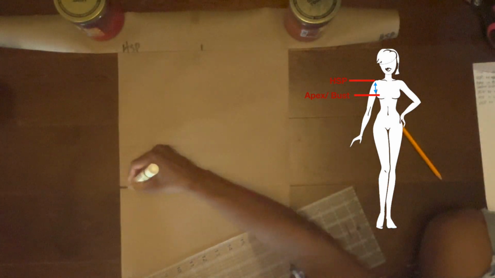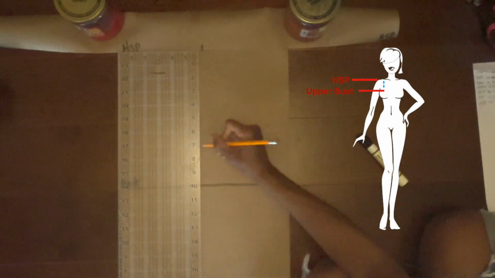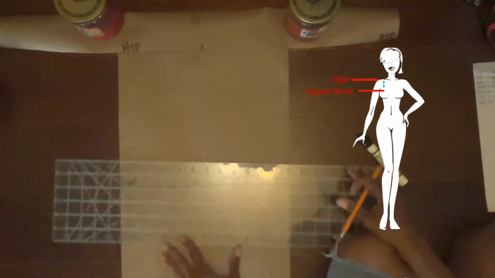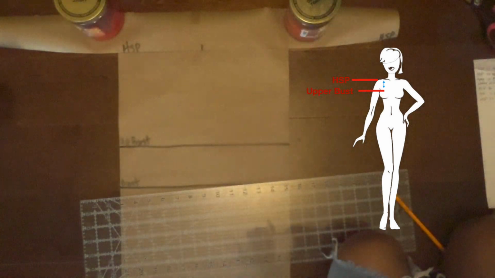Next is your bust measurement. Measure from your shoulders down to the fullest part of your breast. Mine is 10 inches. Next is the upper bust, which is the area where the bust starts to curve. Measure from your shoulder to the upper bust area. My measurement is 7 inches.